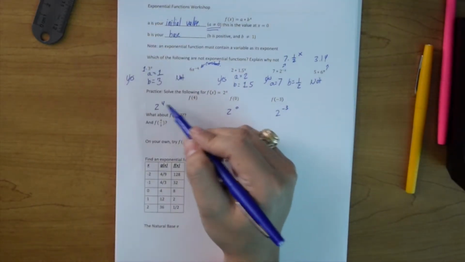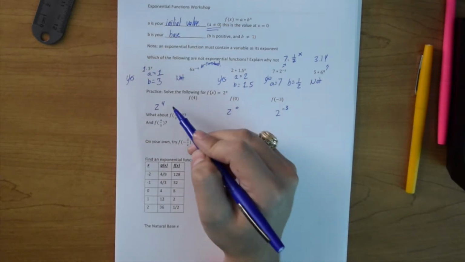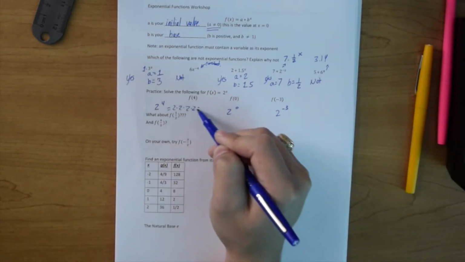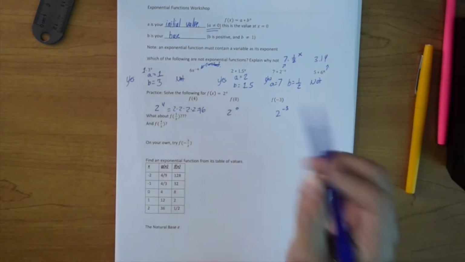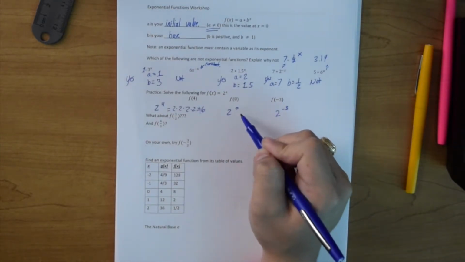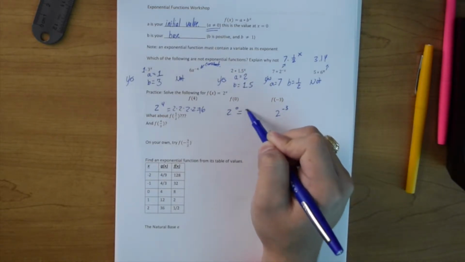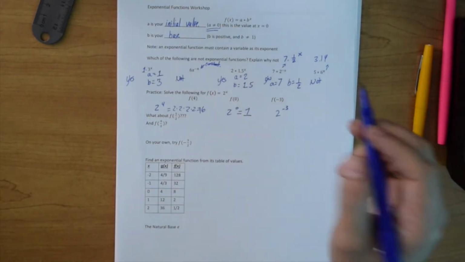What did y'all figure out for this one? Yeah, this is equal to 2 times 2 times 2 times 2, which is equal to 16. What about for this one? 0? No, it's 1. Anything to the 0 power is 1. That's what our workshop from last class told us.